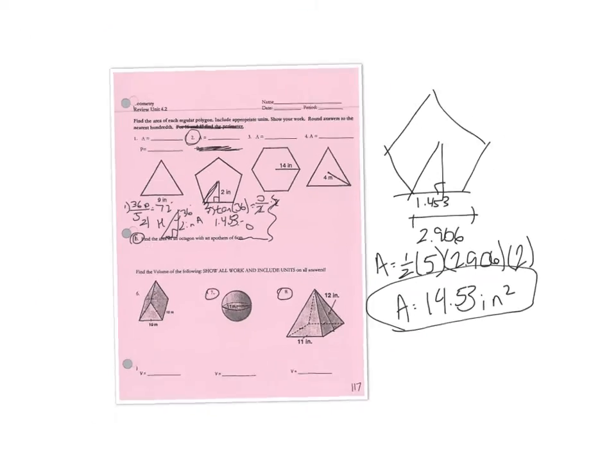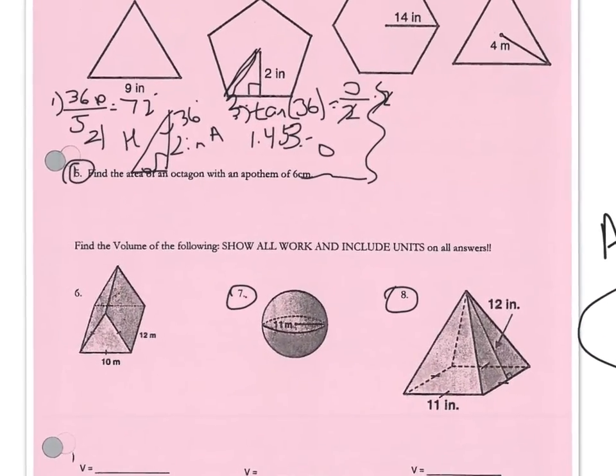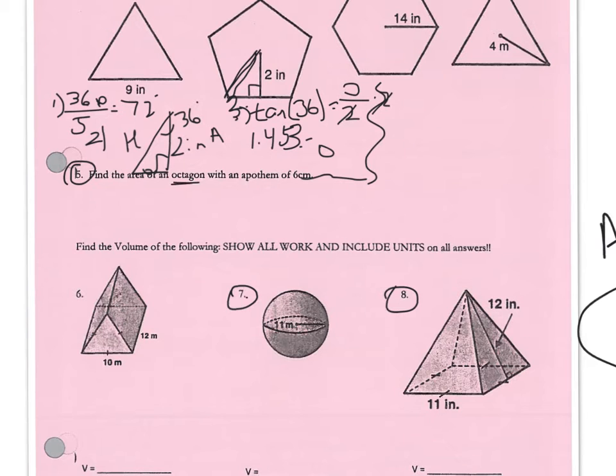Okay? Next, for number 5, find the area of an octagon with apothem 6 centimeters. Okay, so you can draw the octagon here. We're given the apothem already, which is 6 centimeters, and you know the number of sides, which are 8. So follow the exact same steps, solve for the central angle, use SOHCAHTOA to find the opposite side, but now instead of a pentagon, we have an octagon with a 6 centimeter apothem instead of 2 centimeters.